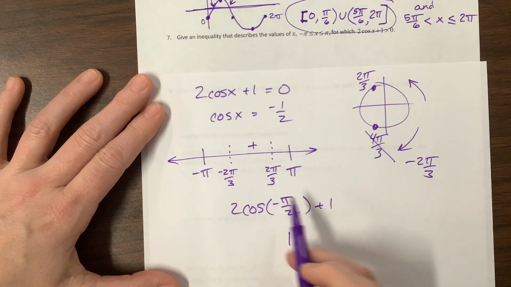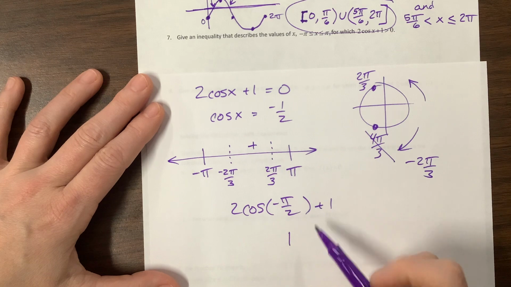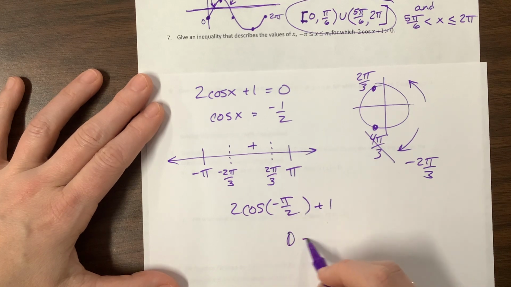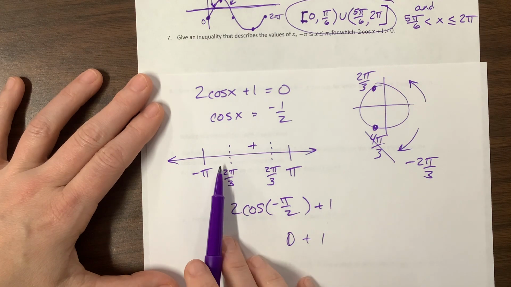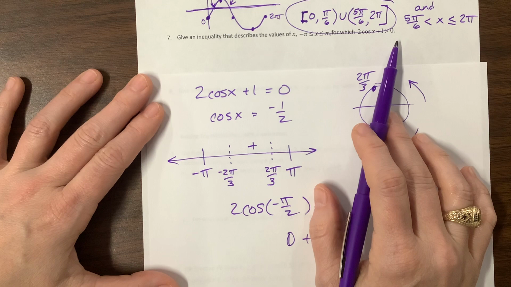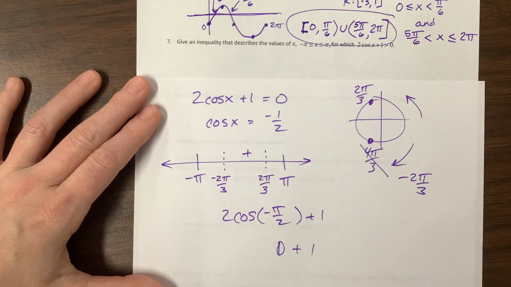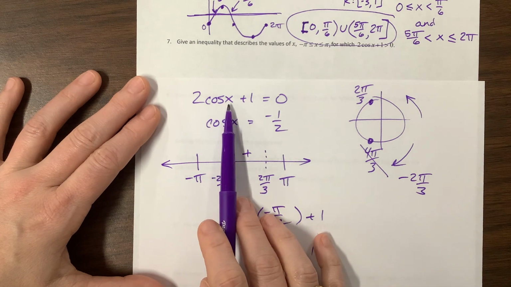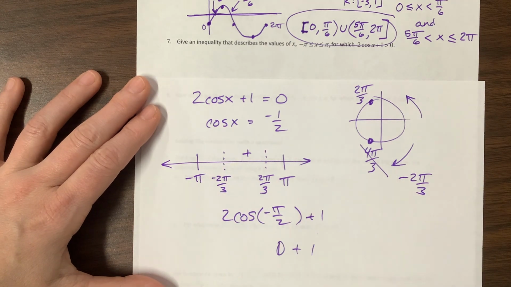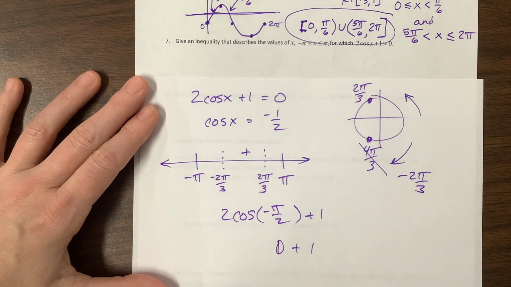So it's 0 plus 1. So what am I saying? That's positive, but didn't I want positive? Oh, you guys, this is fun. Okay, what am I missing? I picked pi. Okay, did y'all catch my mistake?